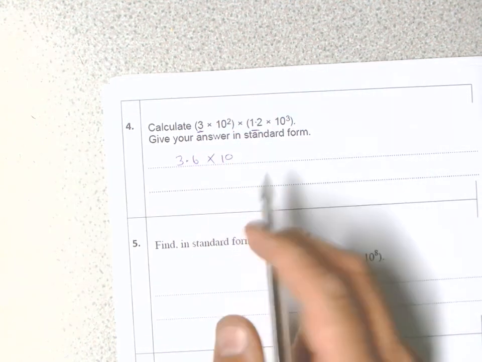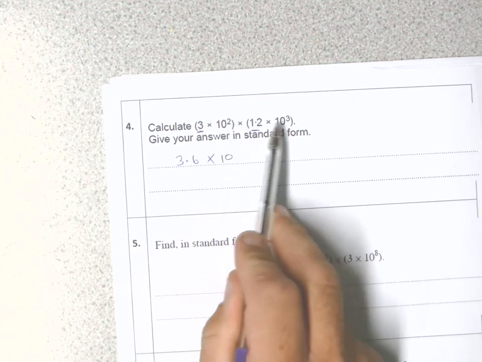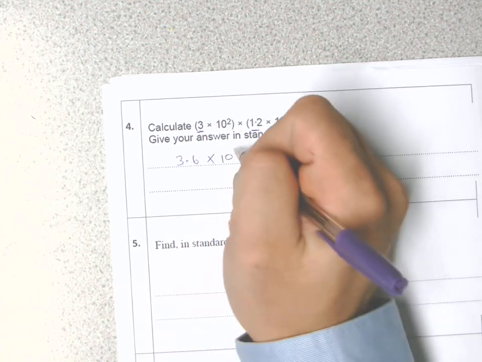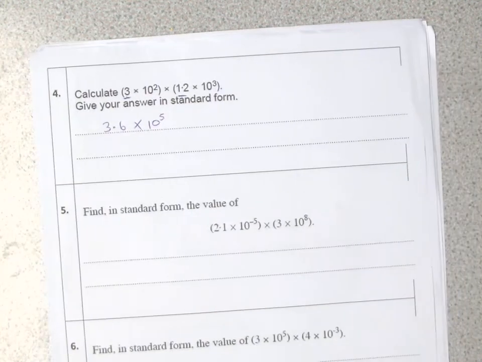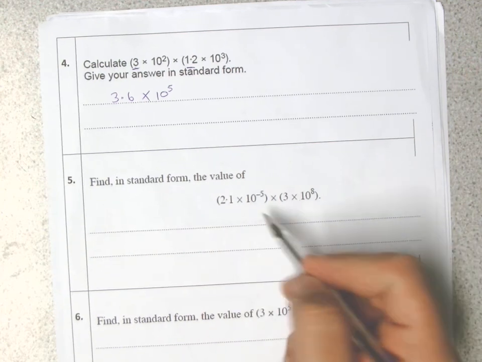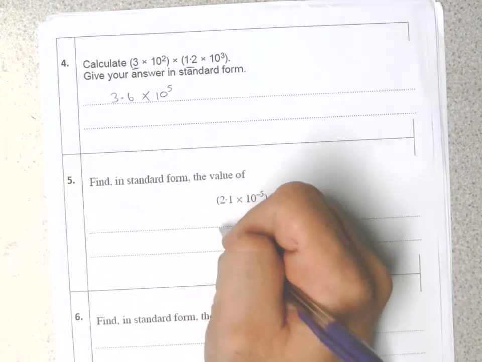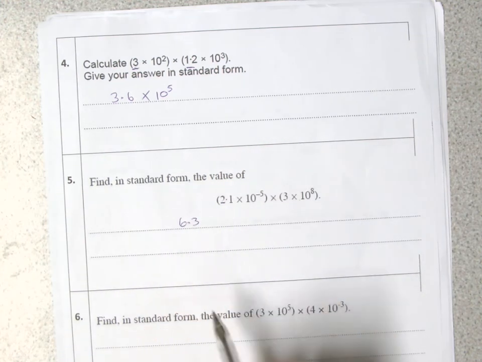Times 10 then. Now all you've got to do is use the rules of indices. Because you've got 10 to the power 2 here and 10 to the power 3, you add the powers, and we get 10 to the power 5. Same with number 5, 2.1 times 3 works out to be 6.3. And I'm happy with that number. That number is between 1 and 10.